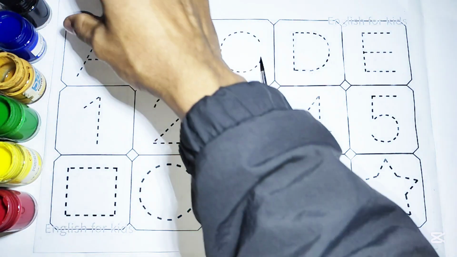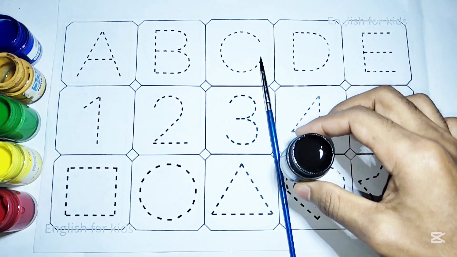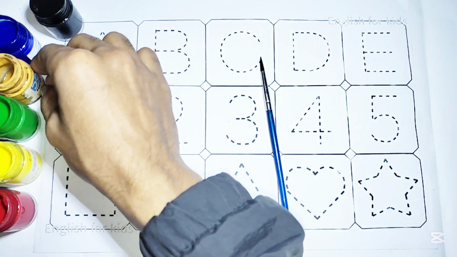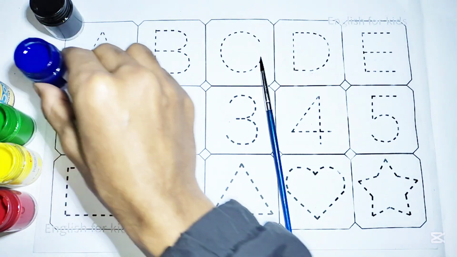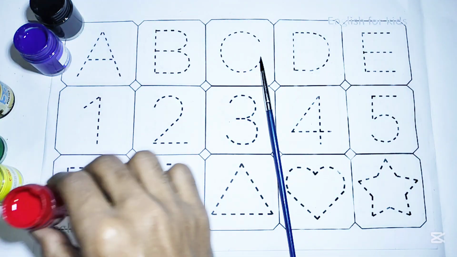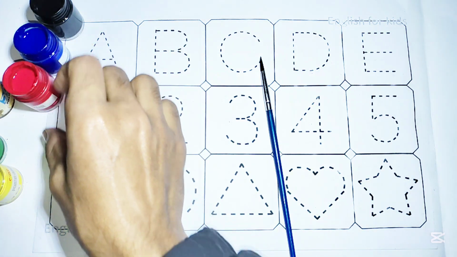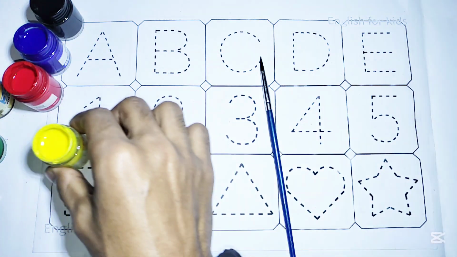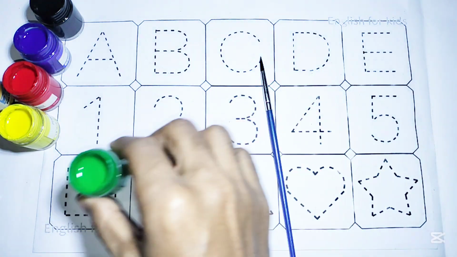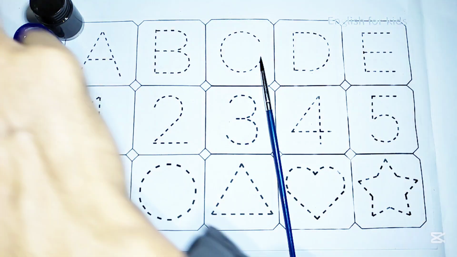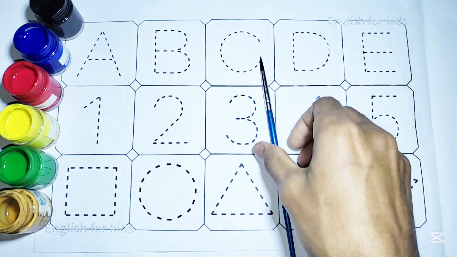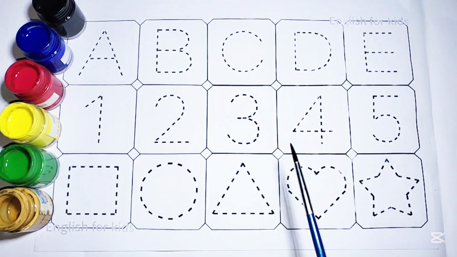Today we draw capital letter alphabets, numbers and 2D shapes. Black color. The next one is blue color. And now we use red color. The next one is yellow color. Green color. The last one is yellow ochre color. Kids, now start coloring.